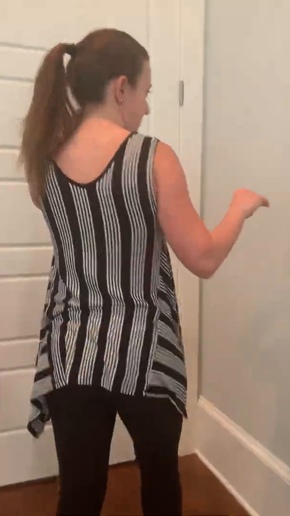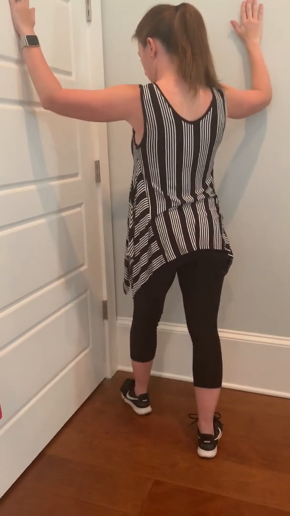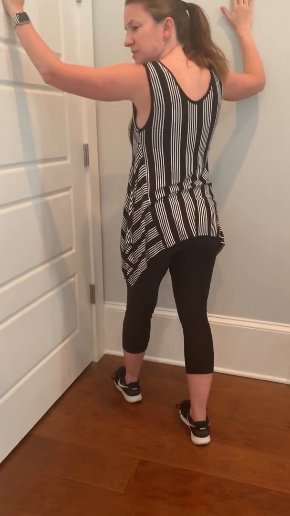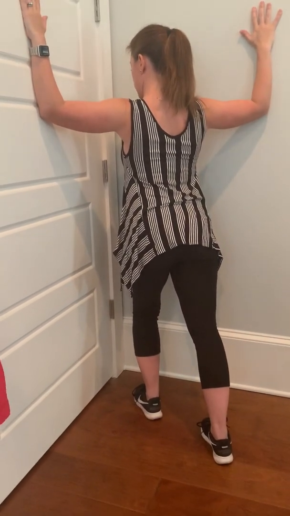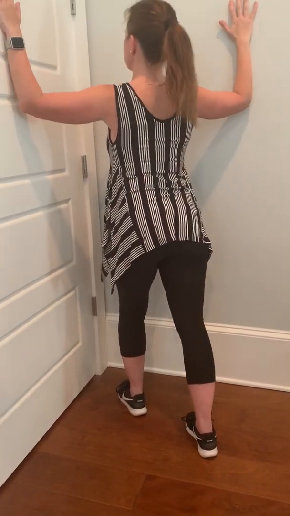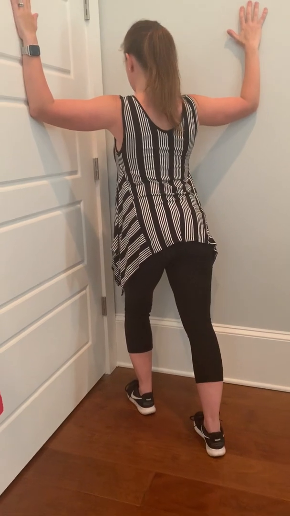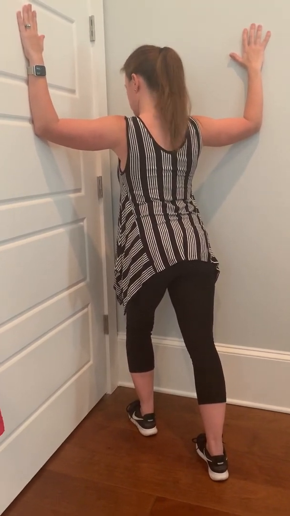So first, if you have an open corner in your room, you can close a door. What I'm going to do is bring one leg forward and bring my arms on the wall here. My feet are just staggered a little bit for balance. Then I'm just going to lean into it till I feel a stretch in the front of my chest. Make sure that you're not bending forward, you're not looking down, that you're looking straight ahead. And you're just going to hold that for about 20 to 30 seconds. So I'll just hold it there.